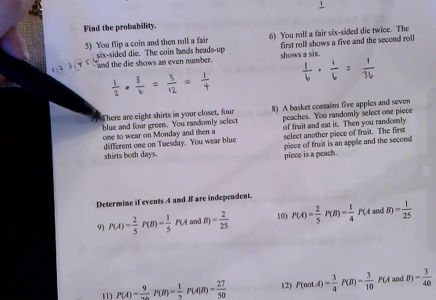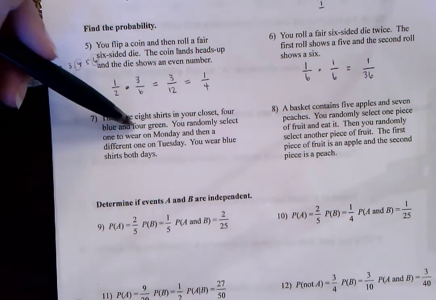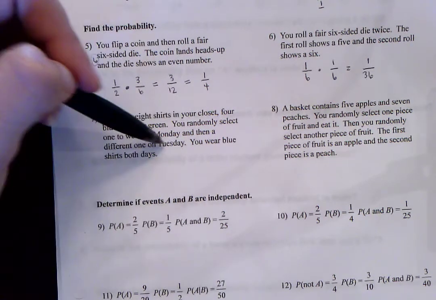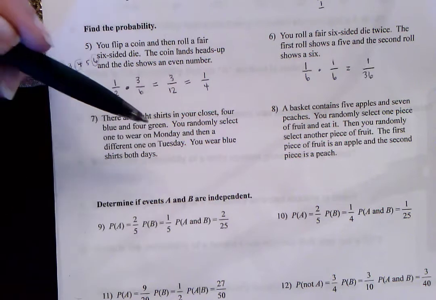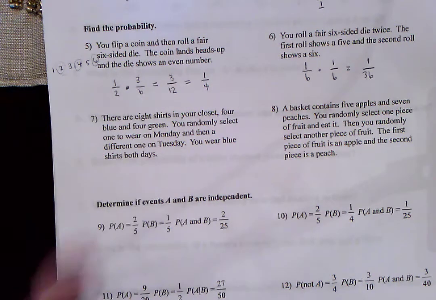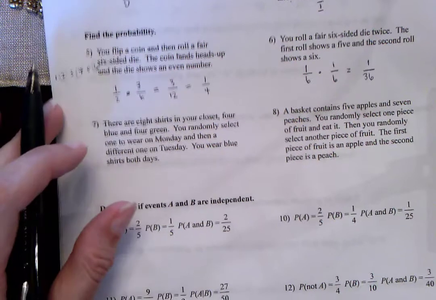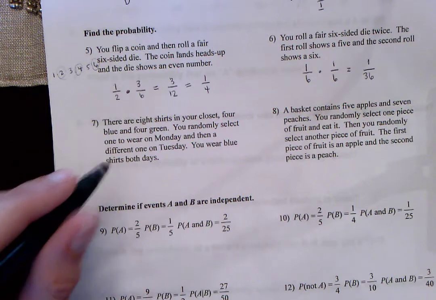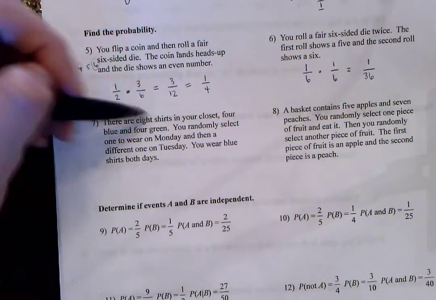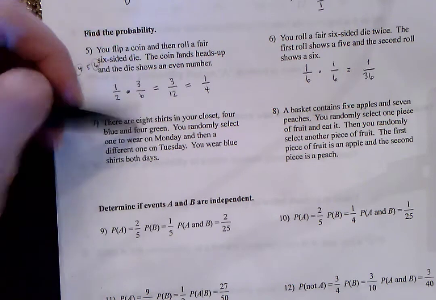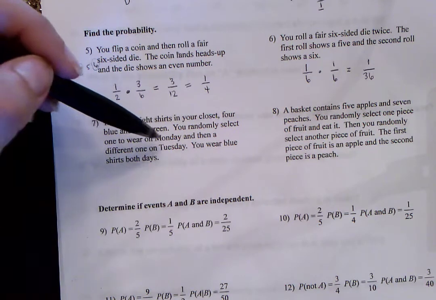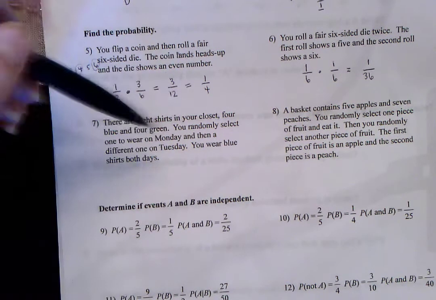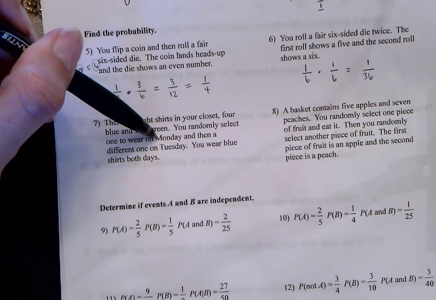All right, so this one right here, there are 8 shirts in your closet, 4 blue and 4 green. You randomly select one to wear on Monday and then a different one on Tuesday. Okay, so now I'm going to assume that these shirts are dirty, that you're not going to return them to the closet. So these are actually dependent events if you don't return them to the closet. So there are 8 shirts in your closet, again, 4 blue, 4 green. And so this is saying you randomly select one to wear on Monday and one on Tuesday that's different. And again, that one on Monday ends up getting dirty, so you probably wouldn't put it back in the closet.